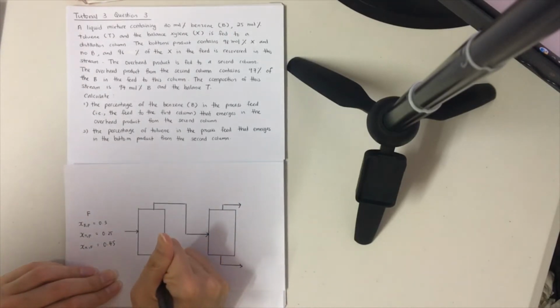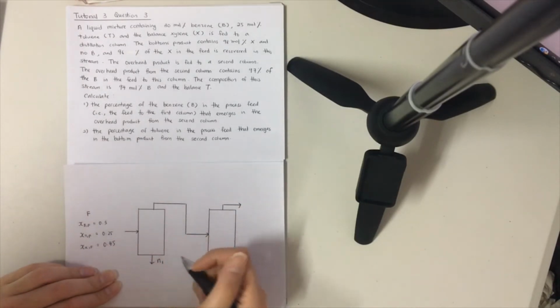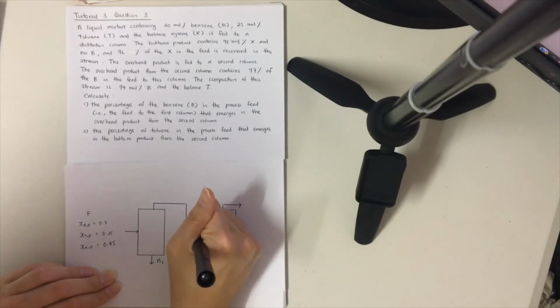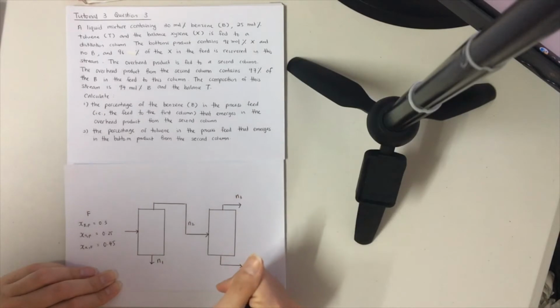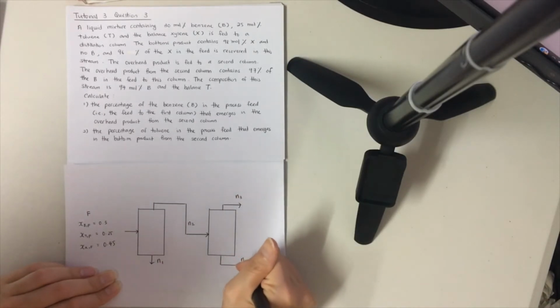Let's call this stream N1, this stream N2, and then this stream N3, and this stream N4.